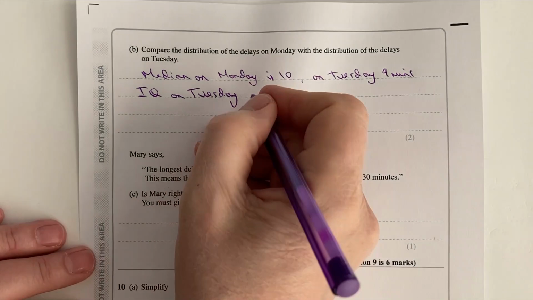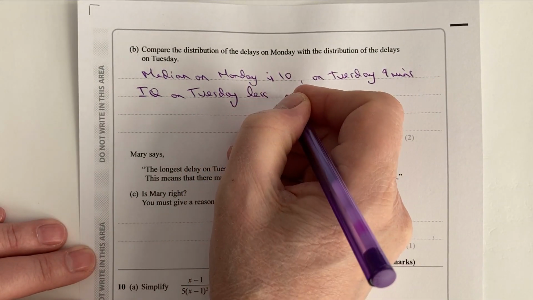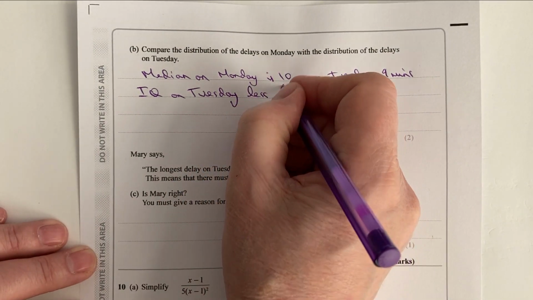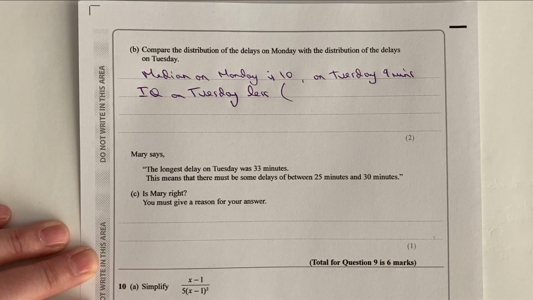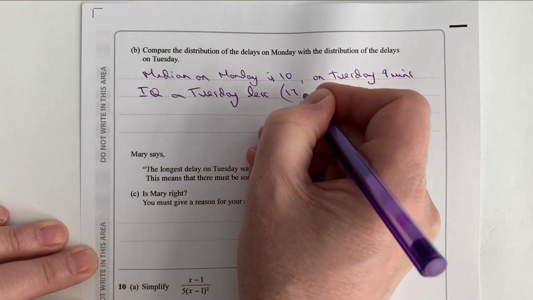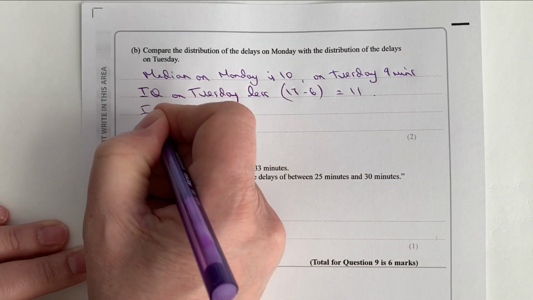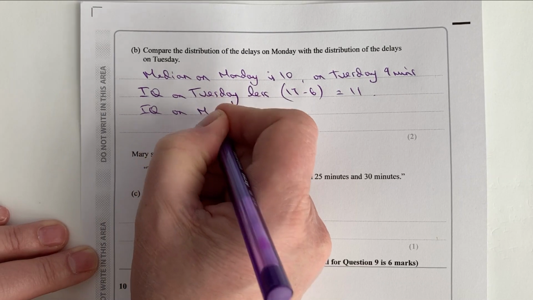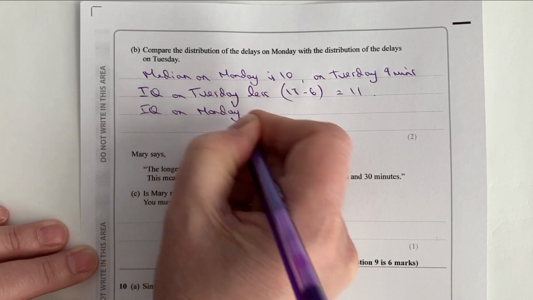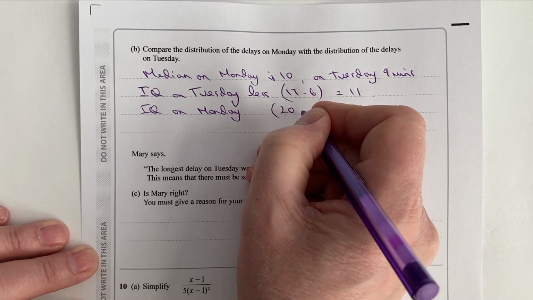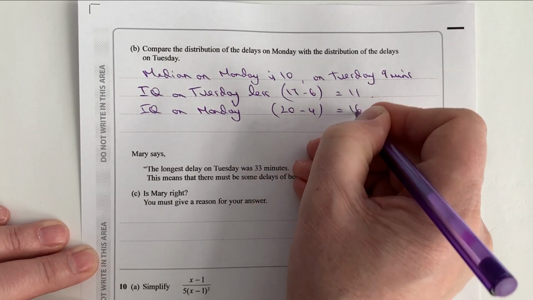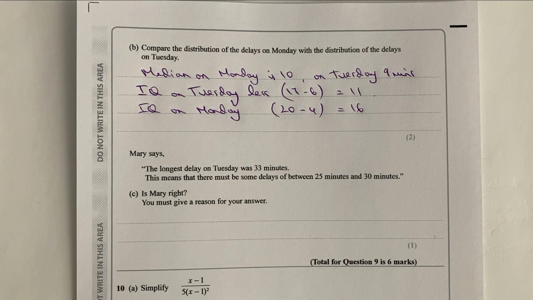Yeah, it's less because it's going to be the difference between 17 and 6, which is equal to 11, and IQ on Monday would be the difference between 20 and 4, which equals 16. Okay, I'm sure you'll do a better job than me of putting that in some sort of cohesive couple of sentences, but hopefully that's all right for you.